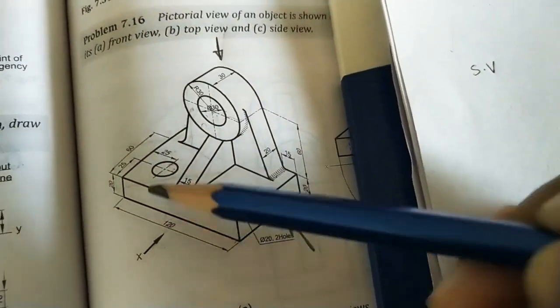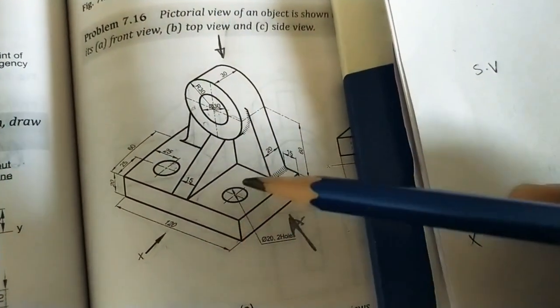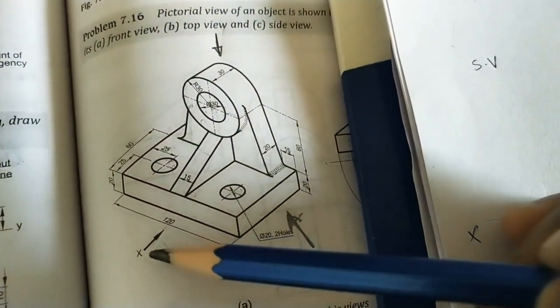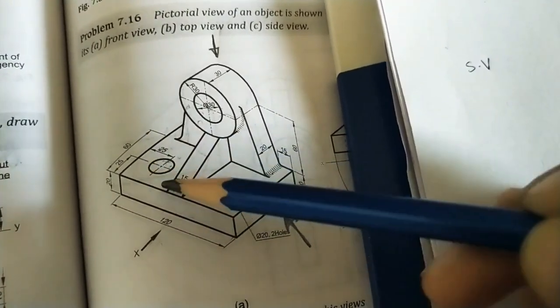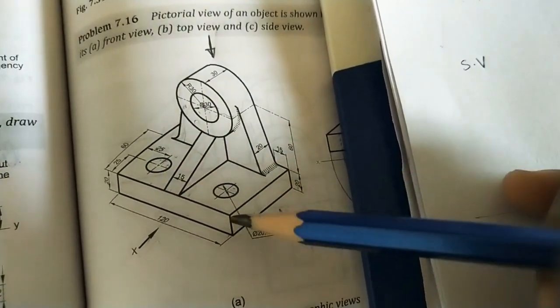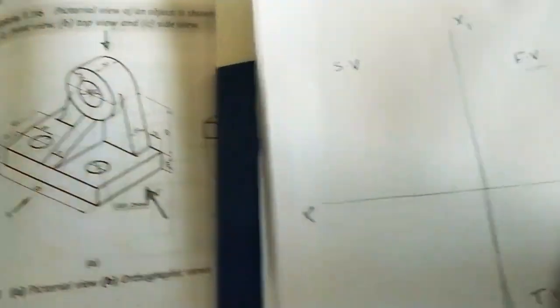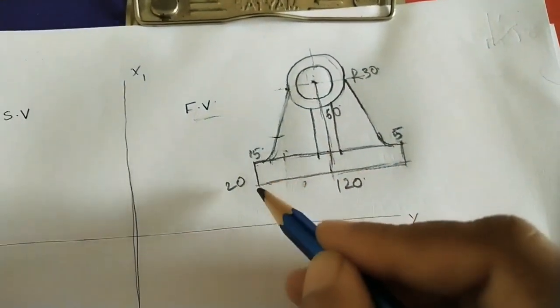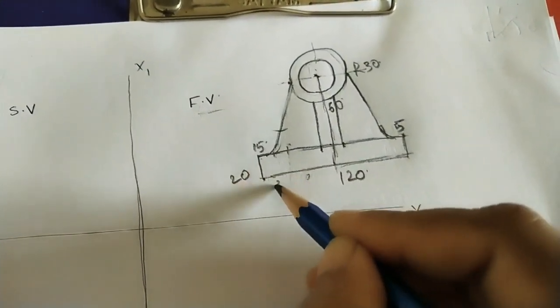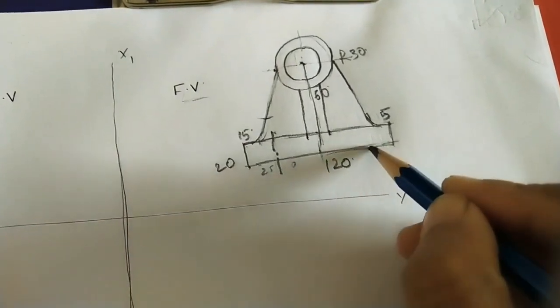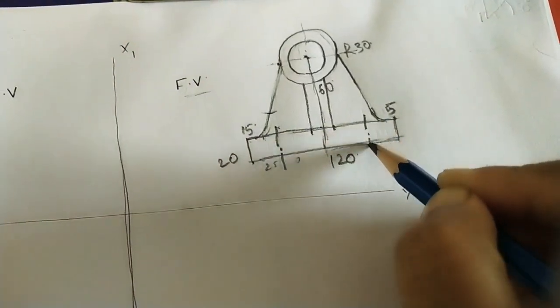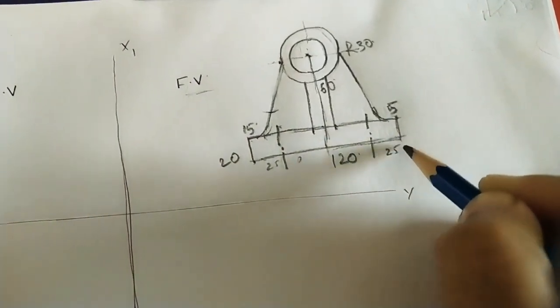These are the holes in this block, but we have to show these circles. How to show these circles? In the front view, take this 25 mm from this side, where the axis is passing. From here also take 25. So in this block, take 25 mm from this side. Draw the axis line for the first hole. From this side also take the axis line. This gap is also 25 mm.